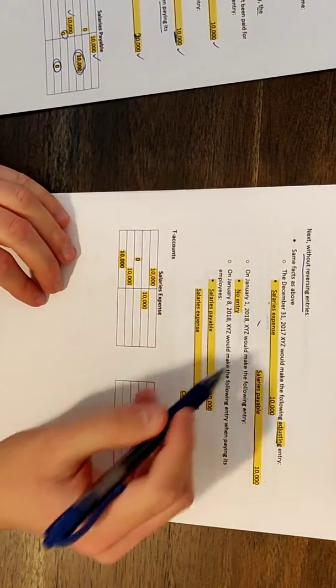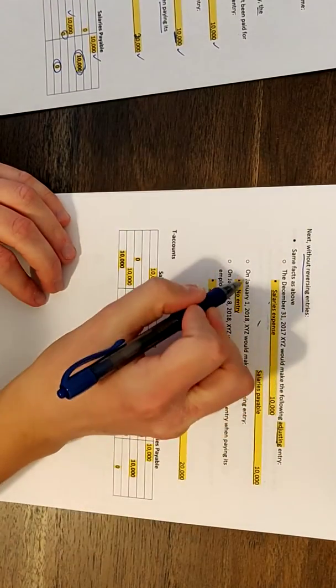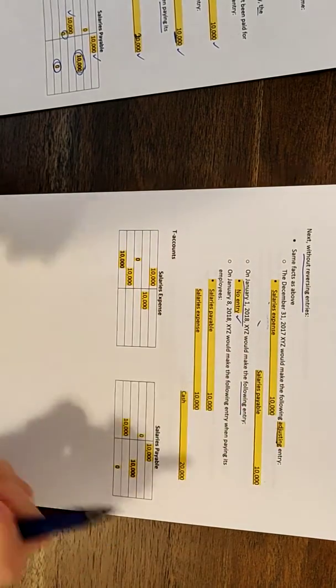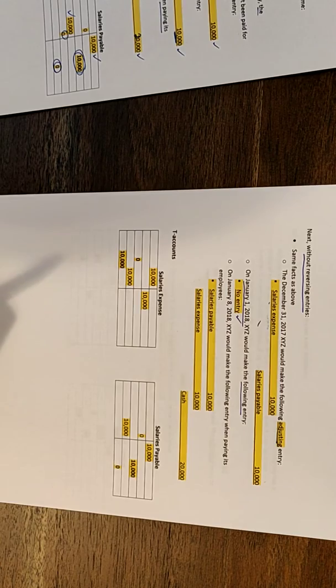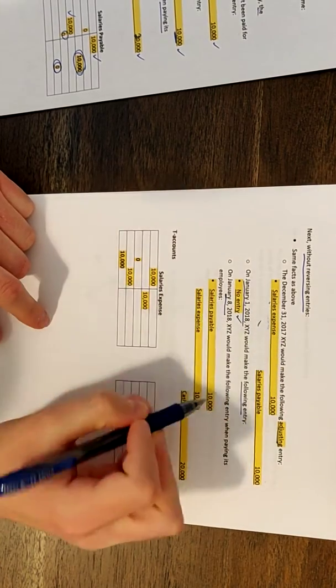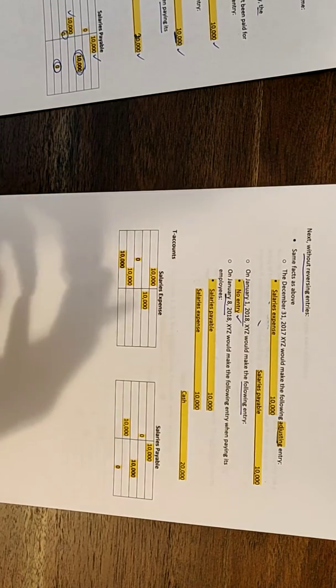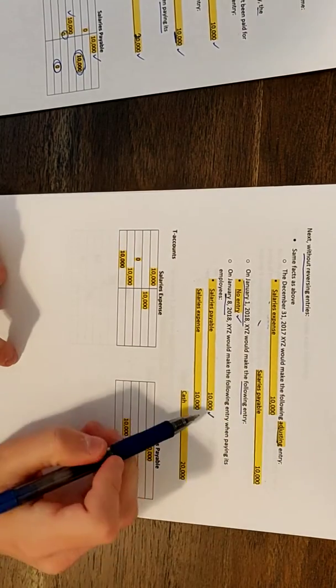Okay, that's not different. Then we're not using reversing entries. So on January 1st, XYZ doesn't make an entry. There's no entry to make because they're not reversing out what they did before. Now on January 8th, they actually pay off the employees. So now this is where that salaries and wages payable has to come off the books first.